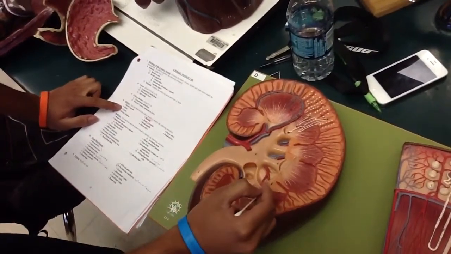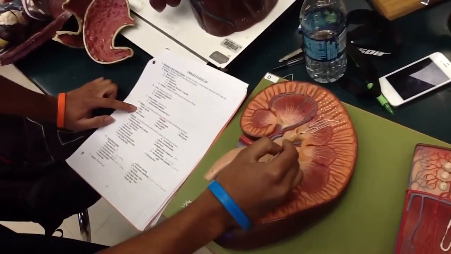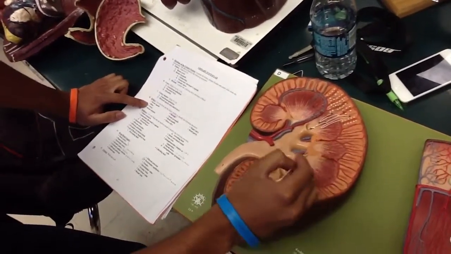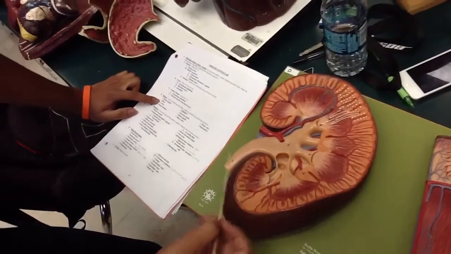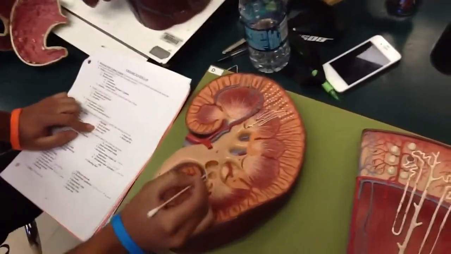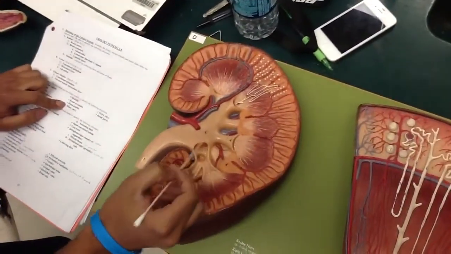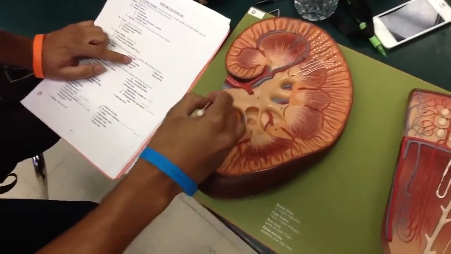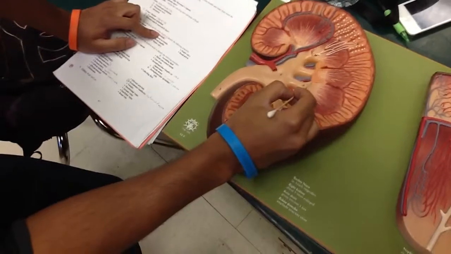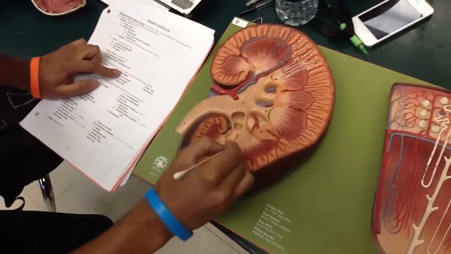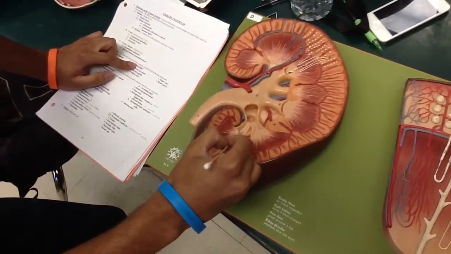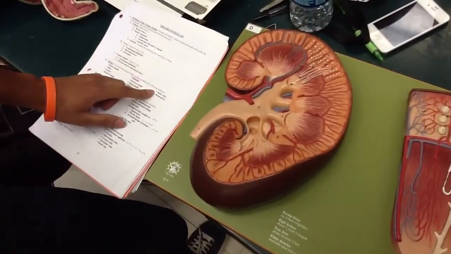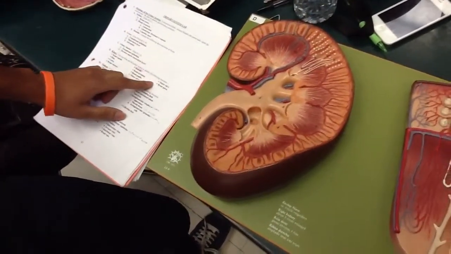The renal columns are going to come up in between right here. The renal pyramids are going to be these pyramids in between the columns. And then you've got the minor calyx, which is right here. The major calyx, which is right here, dumps into the renal pelvis right here. And then also you've got your renal papilla, which are these dips right before the minor calyx. Your filtrate comes out of your pyramids, and once it comes out your papilla, then it becomes the urine.